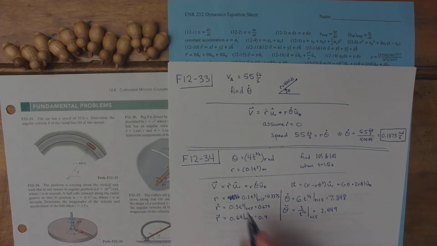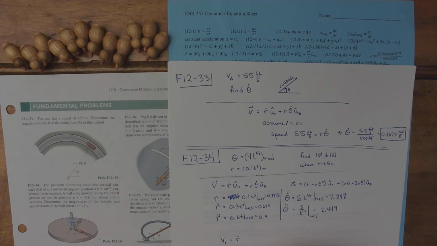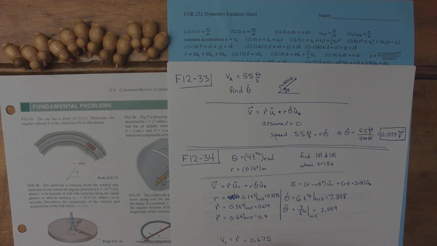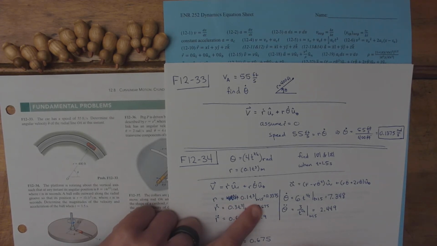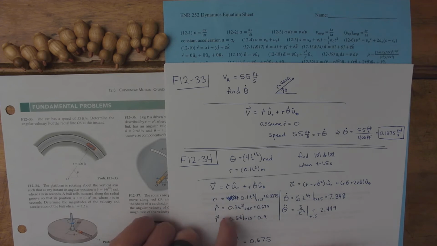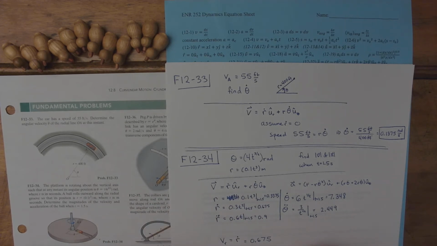Now I want to find the radial component for the velocity, which is just r dot. So that is 0.675. I need the transverse component, which is r times theta dot. r is 0.3375, and theta dot is 7.348, and that gives me 2.48.